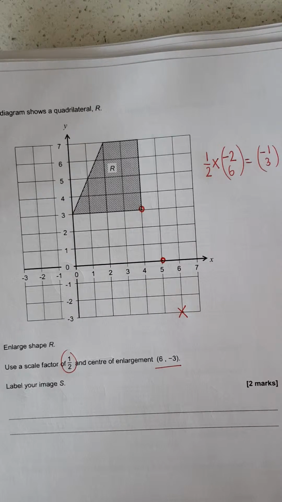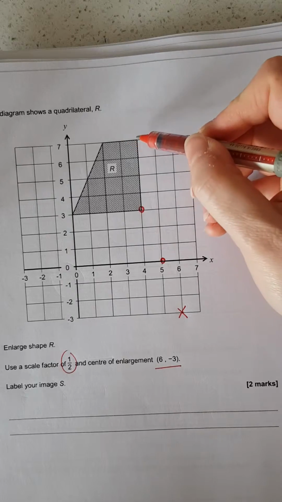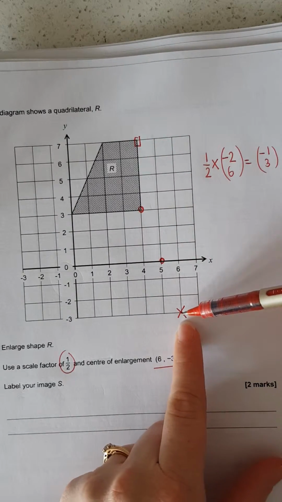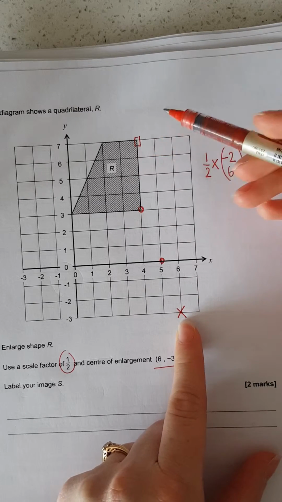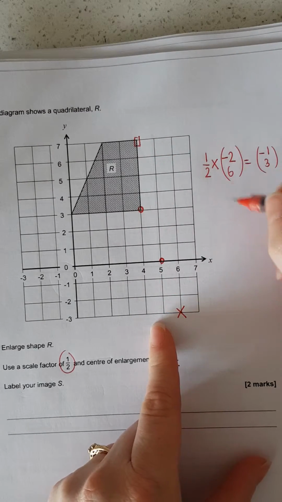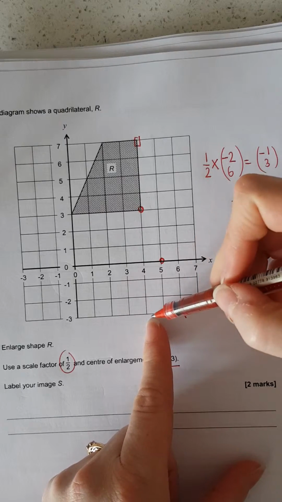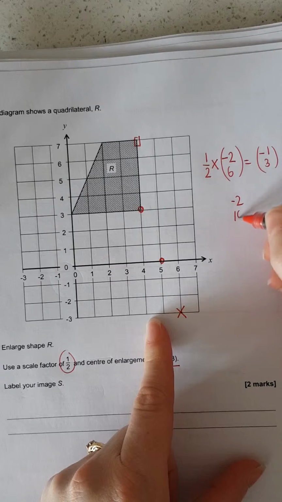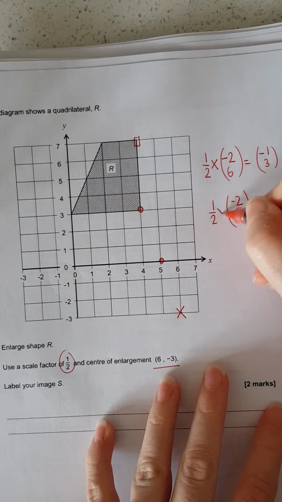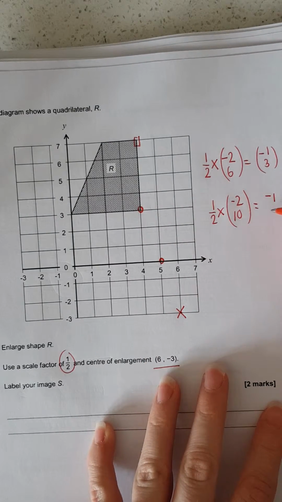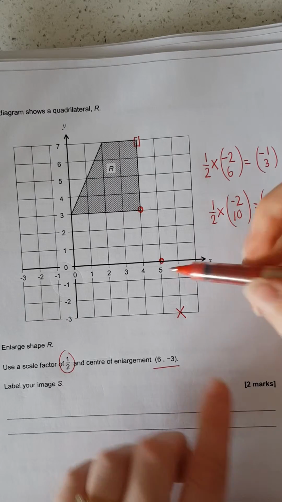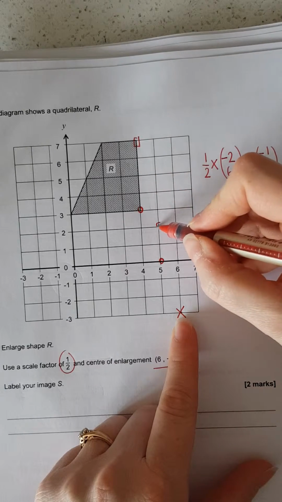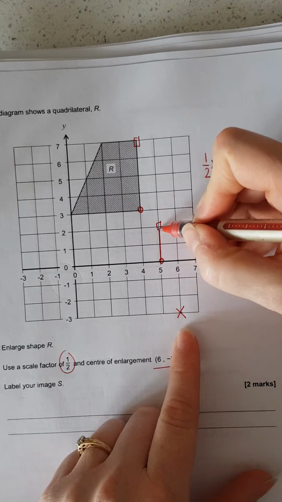Pick another corner. Let's pick this one up here. To get from my centre of enlargement to that corner I've just marked, I need to travel left 2 and this time up 10. Now don't forget it's a scale factor of 1/2, so that will be (-1, 5). Here we go, left 1, up 5. So that new corner is going to be there.